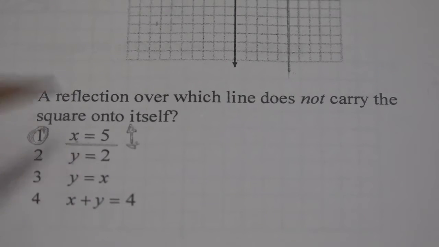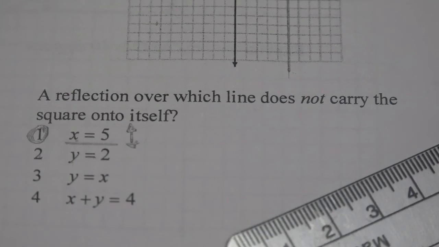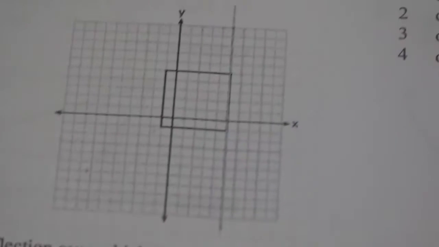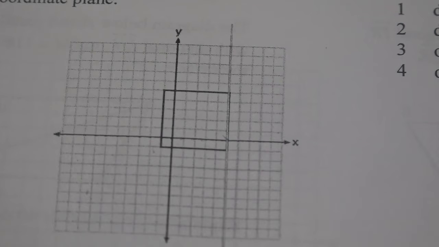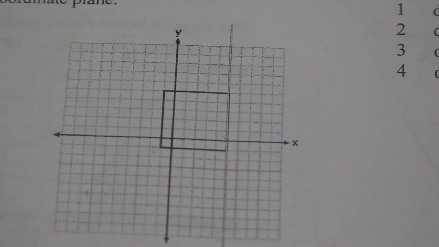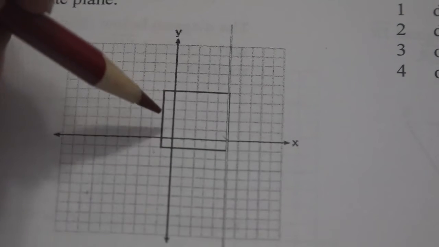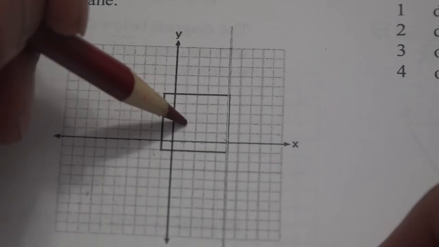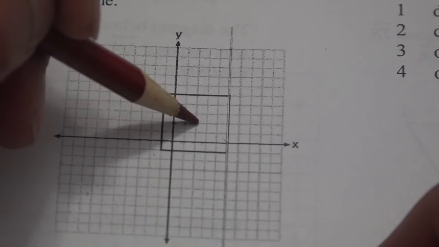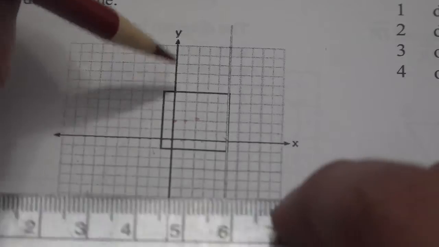The line y equal 2. The line y equal 2 is a horizontal line. I know you think y is vertical, but no, it's not. If you actually look at it, it's saying whatever x is, y is always going to be 2. So for example, if x is 0, y is going to be 2. If x is 1, y is going to be 2. If x is 3, y is going to be 2. So you see the pattern is going to be a horizontal line.